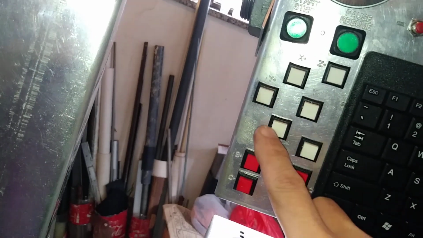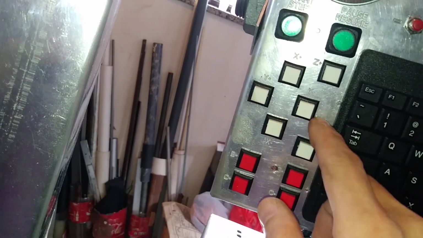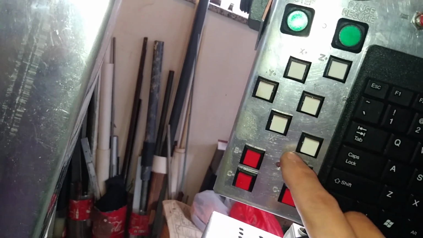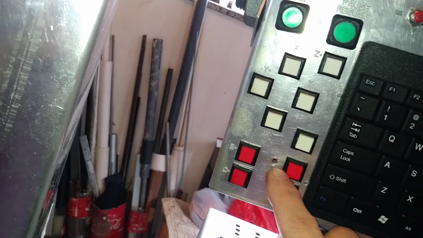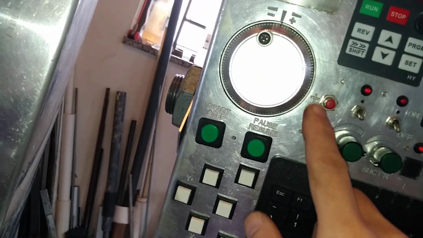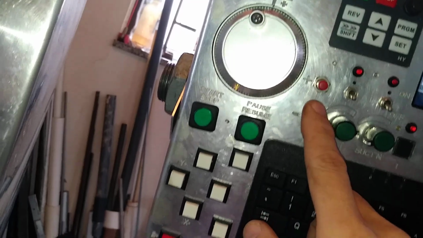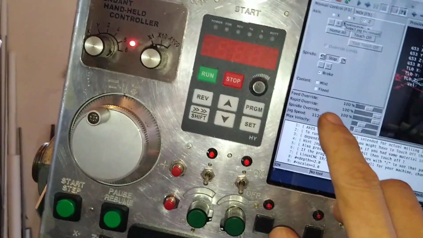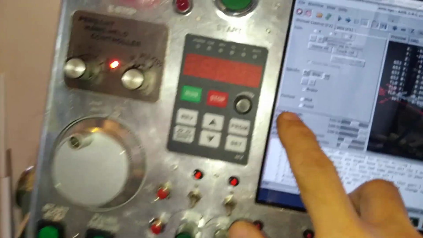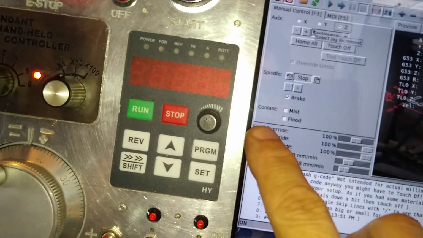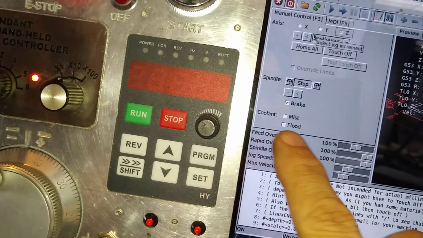And here are some buttons for jogging control of the X, Y, Z and A axes. And these two buttons are for increasing and decreasing the feed override parameter.